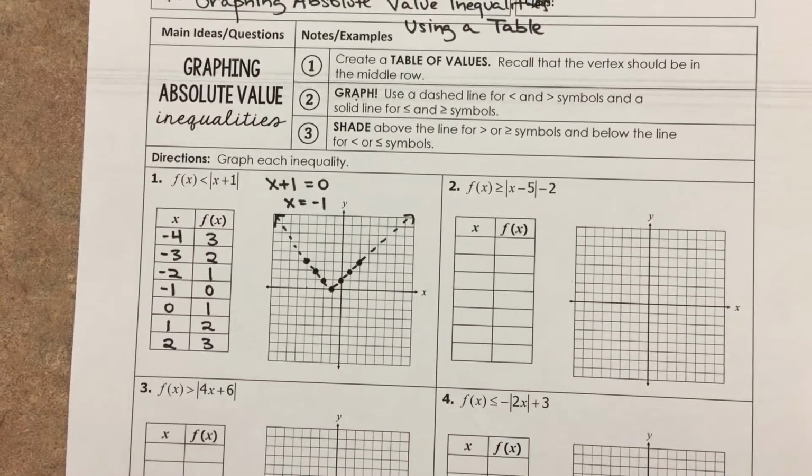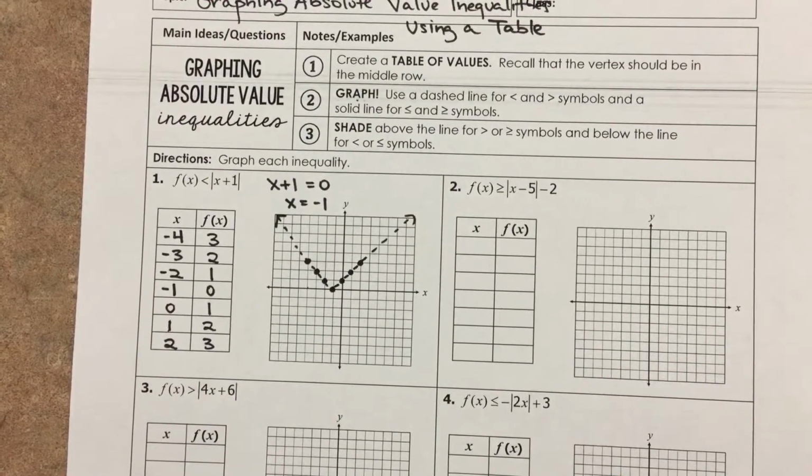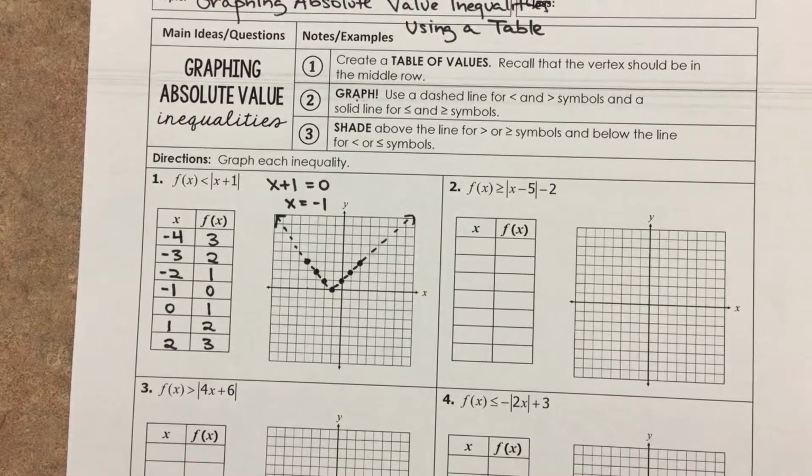So to make sure you're clear on what it means to be either above or below, I like to look at the vertex.